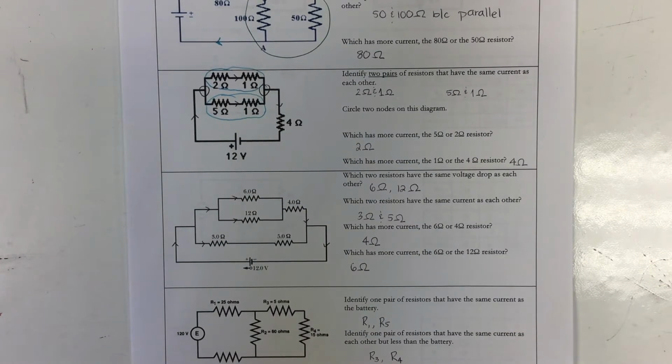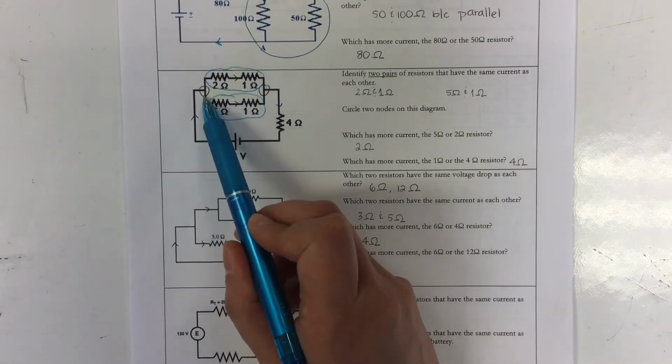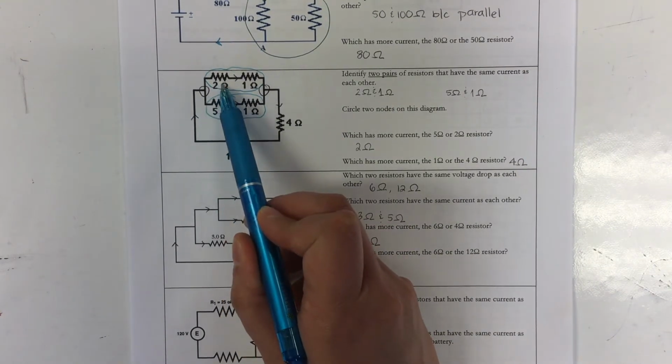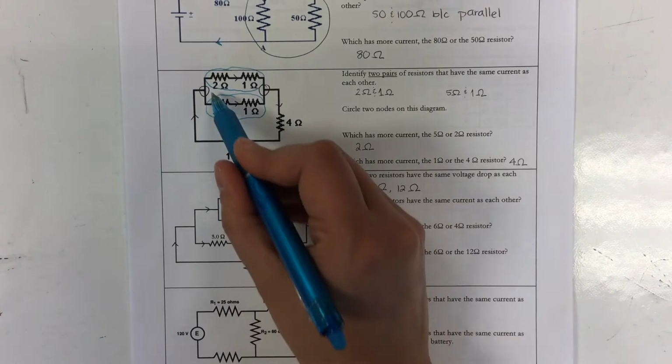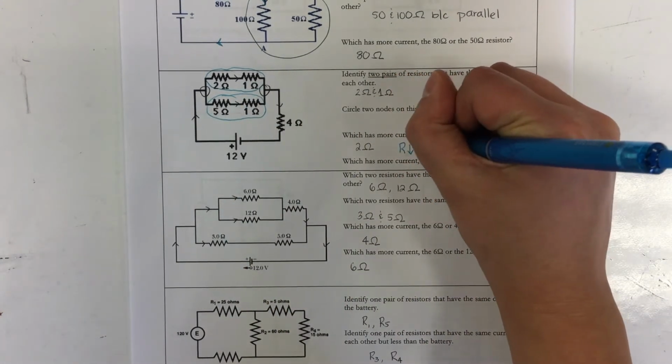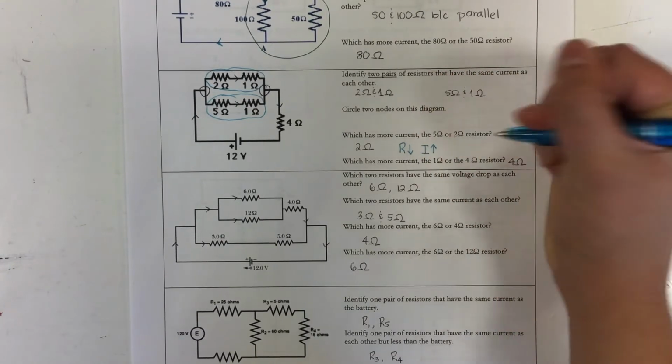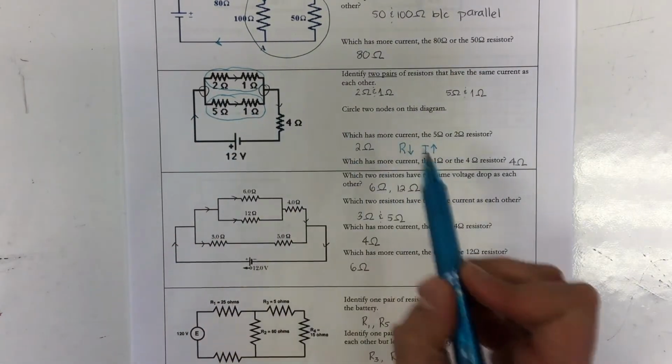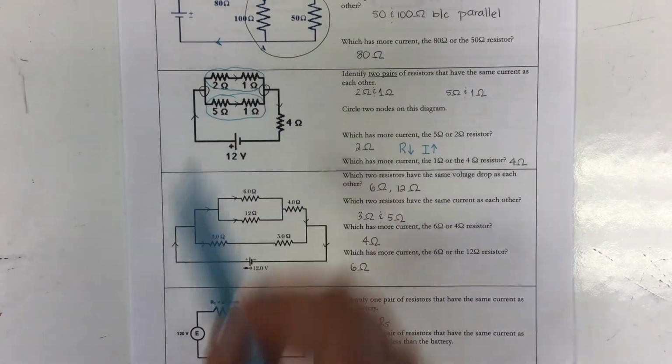And that means when electrons leave the battery and reach the junction between the 2 and the 5 over here, more will go to the 2 ohm resistor because it's easier to get through. The lower the resistance, the easier for electrons to get through. So when given the choice at a junction, more current will go to the easier resistor.